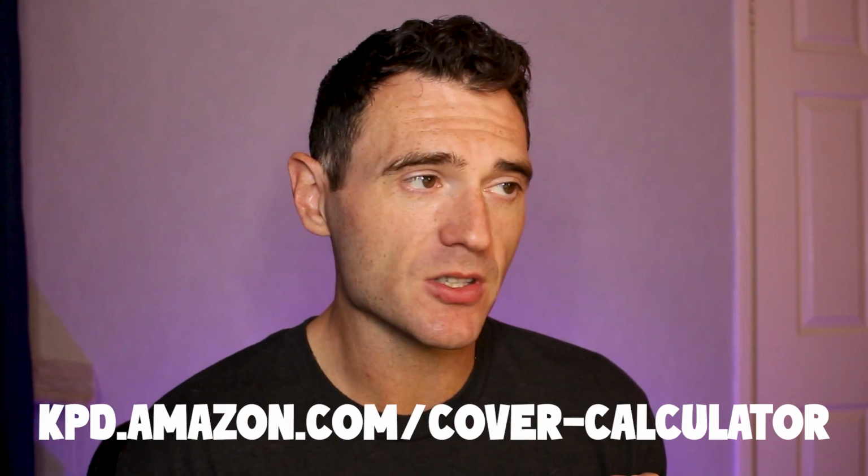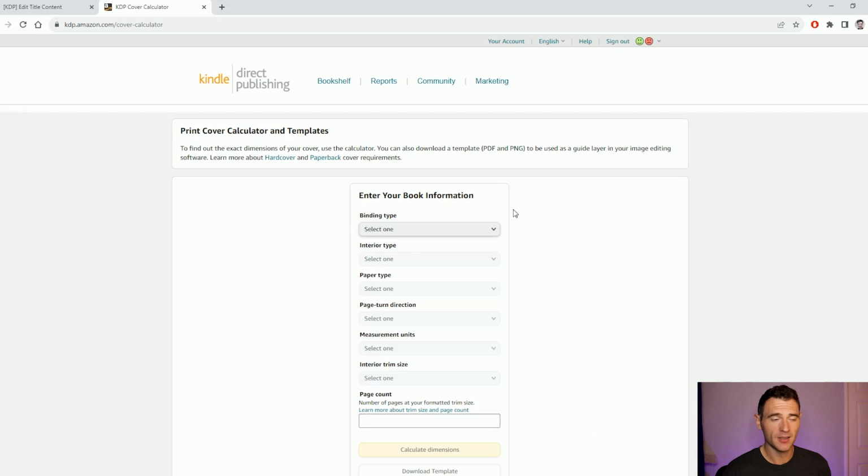Now for a paperback, your cover here is the whole thing. It's the front, the spine and the back. For an ebook, it would just be the front cover. But to help you out with the right settings for this, all you need to do is go to kdp.amazon.com/cover-calculator.